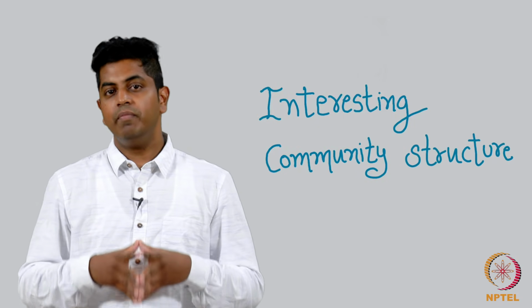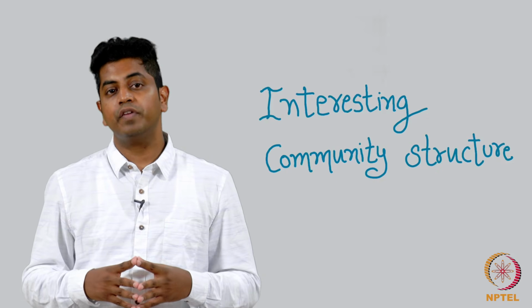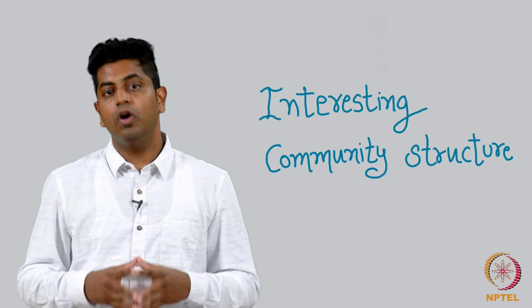Now, why even study this? It is plain interesting, number one, and secondly, maybe not in this network, but in any other network, such community structure has a lot of hints on the overall behavior of the system. So, we will see more such networks and more such properties of these networks in the forthcoming examples.